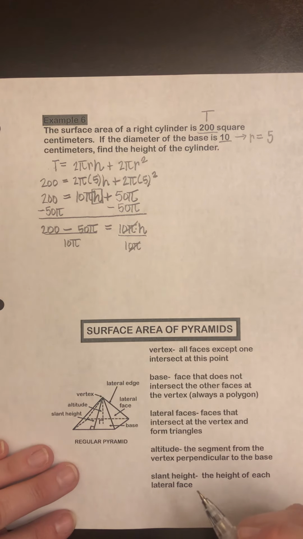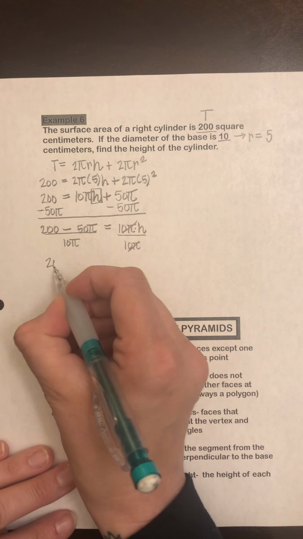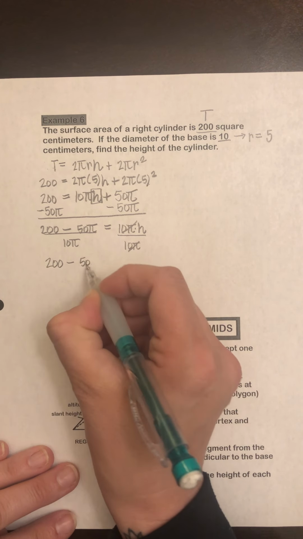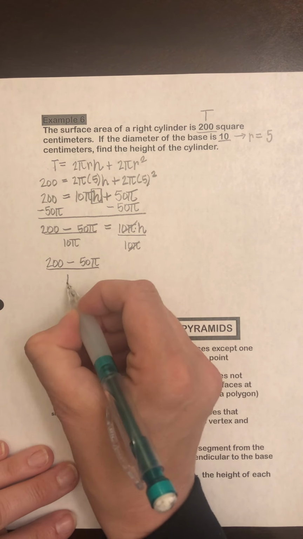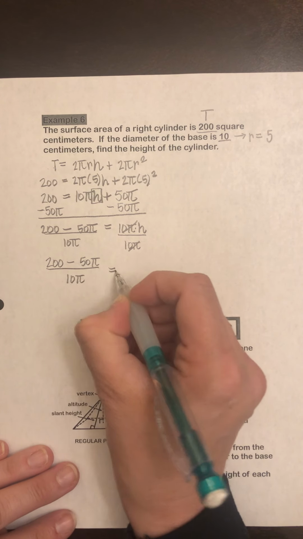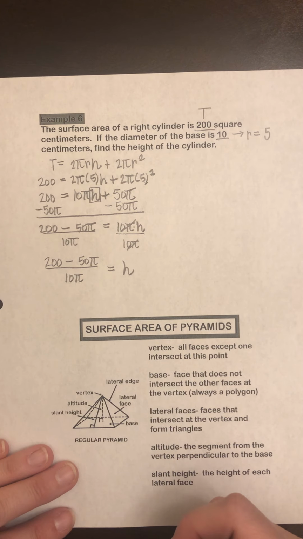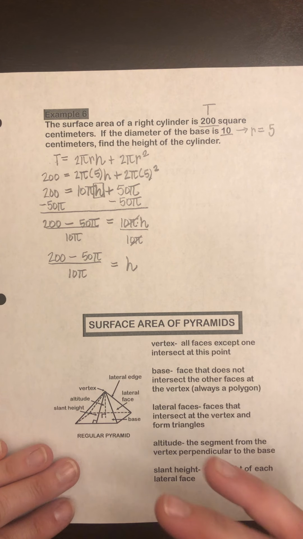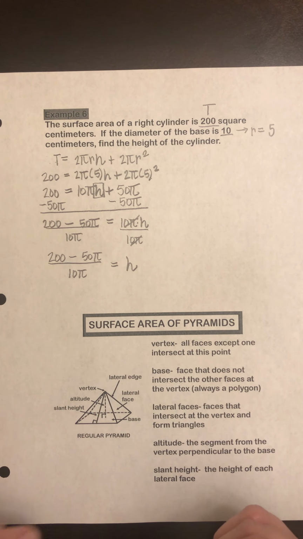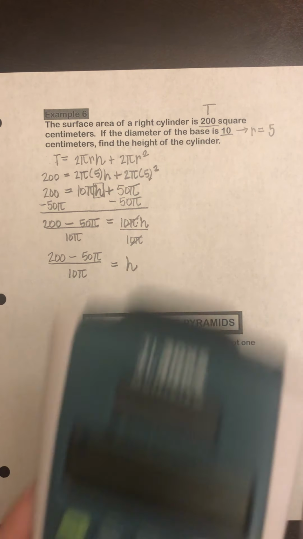All right, so here's what I have right now. 200 minus 50 pi over 10 pi equals h. And I'm going to use a calculator. I cannot stress this enough. The way you use your calculator is going to make a difference in whether or not you get the right answer. Now let me show you.